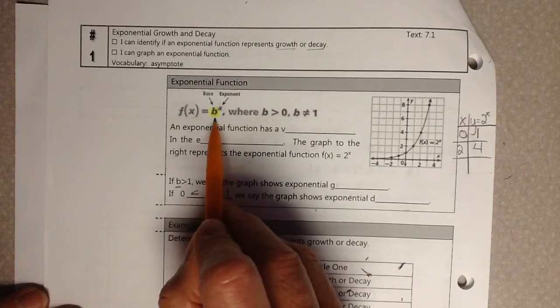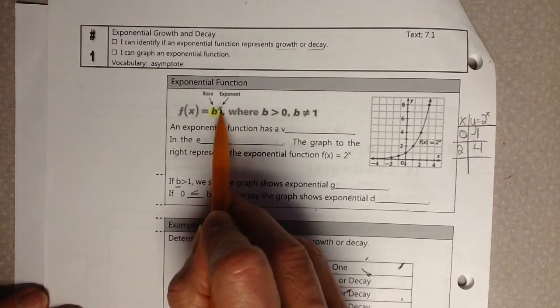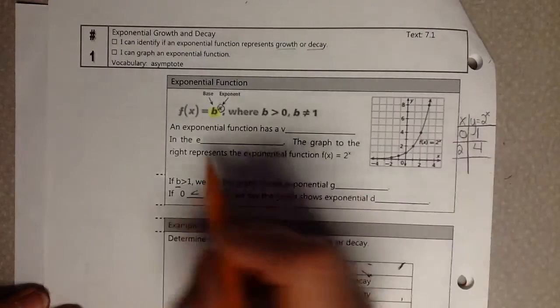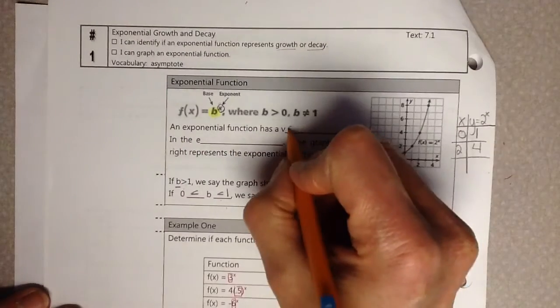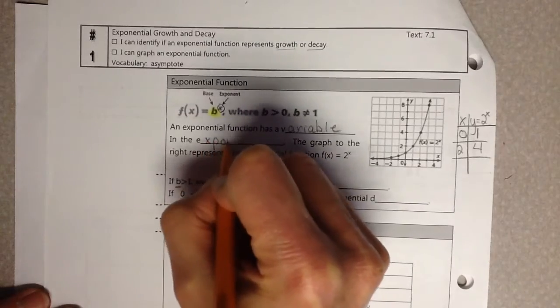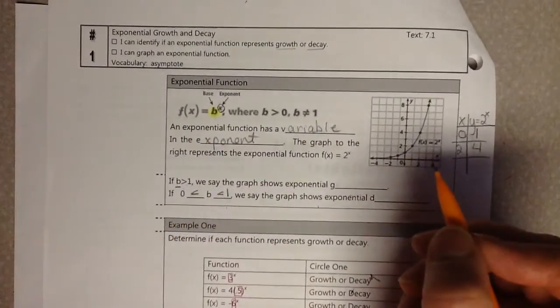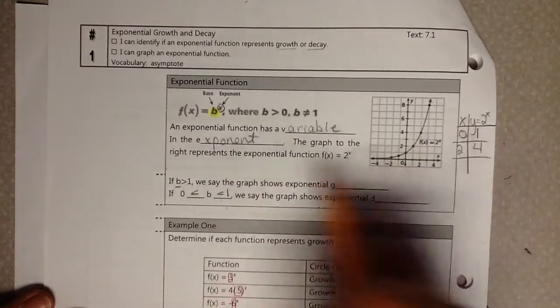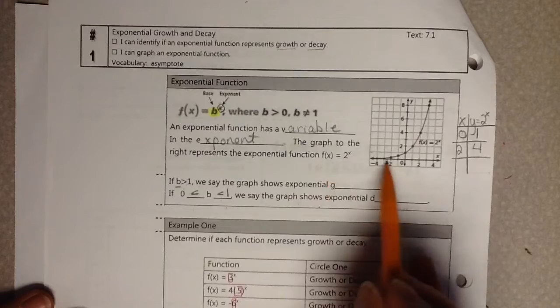We have a base, and then we have an exponent. Now, x is going to be in the exponent. So an exponential function has a variable in the exponent. And we haven't worked with any functions so far this year that have variables in the exponents. So the graph to the right represents an exponential function of 2 to the x.